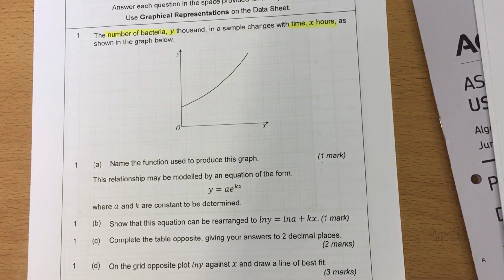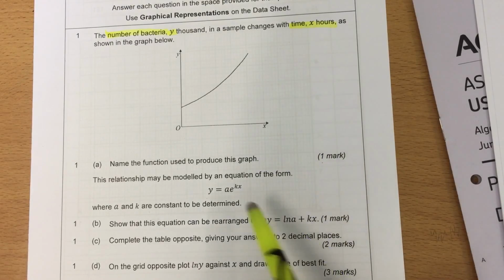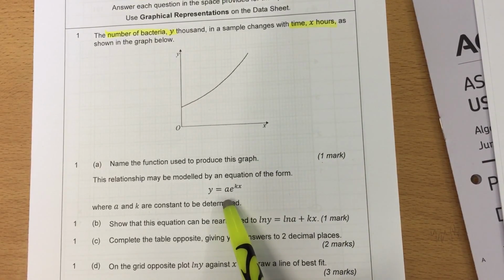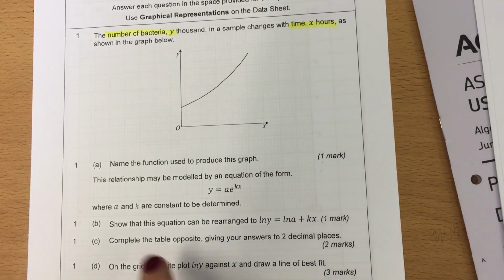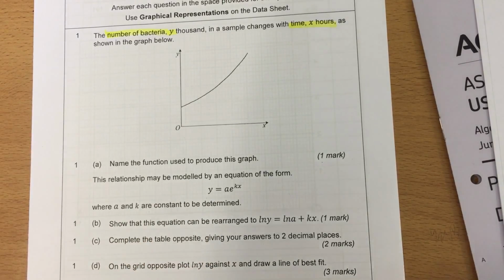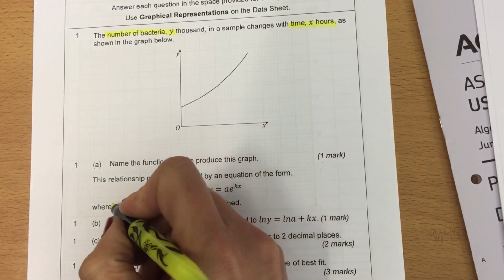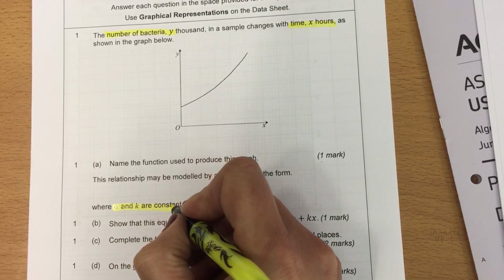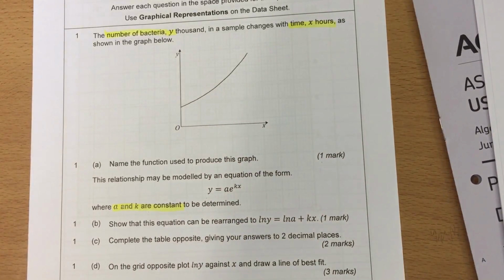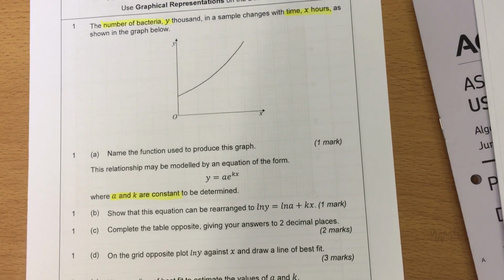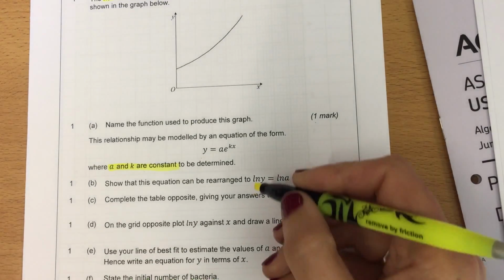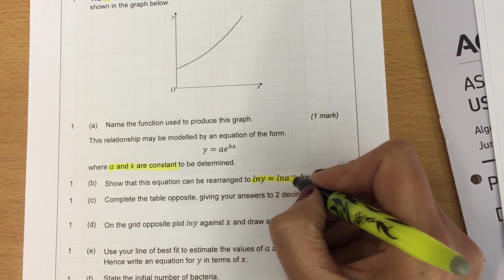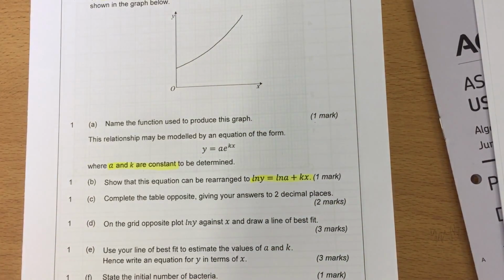The function used to produce this graph is an exponential function, so it's an exponential graph. We are told what form the equation takes, and we are told that a and k are constants. A constant is a number, and so we're going to have to replace that with a number at some point. We are next told that the equation can be rearranged into this form.